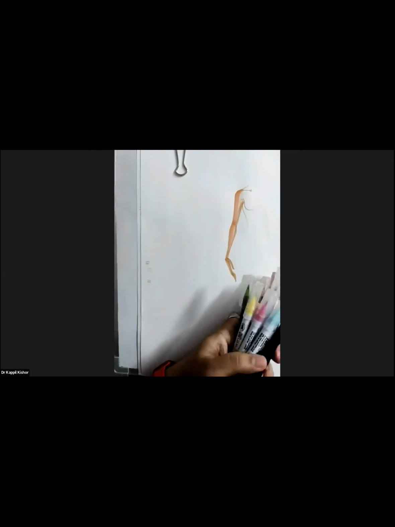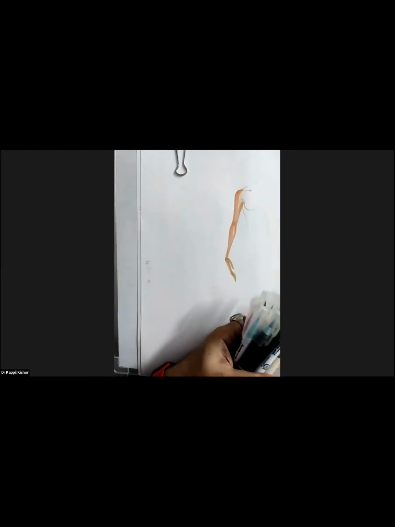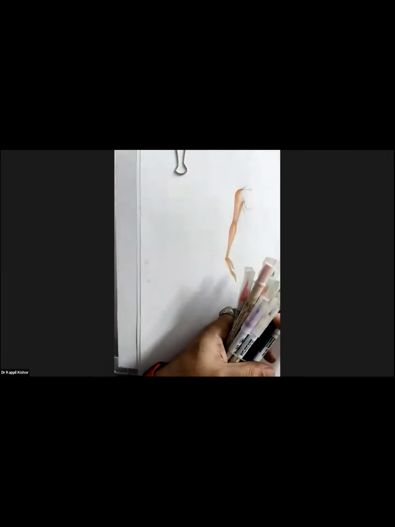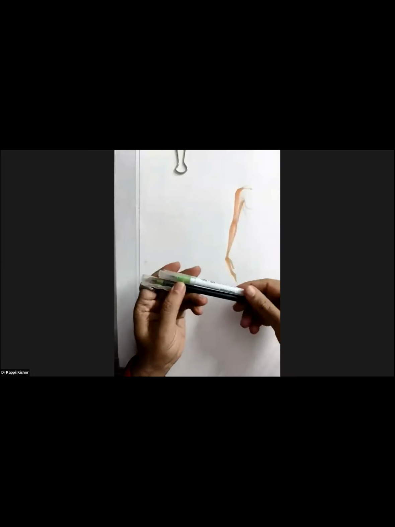Is very realistic. These are also one of the medium.